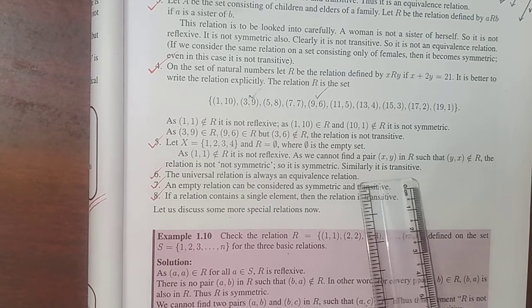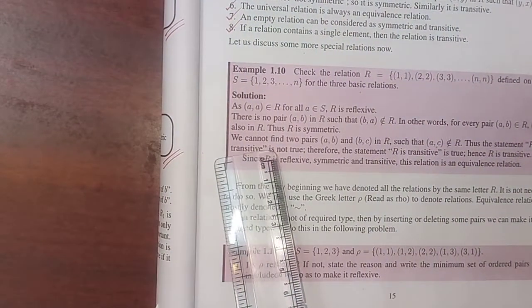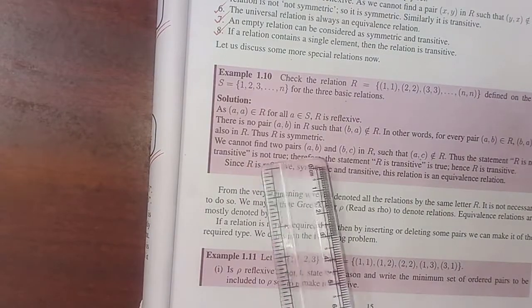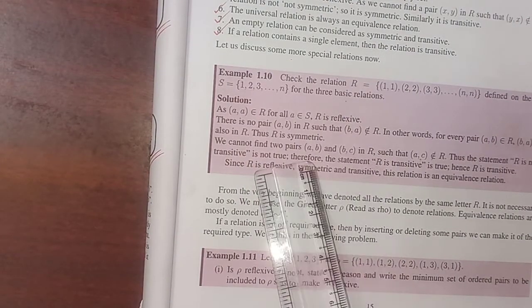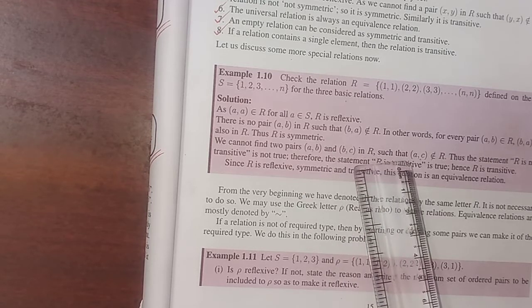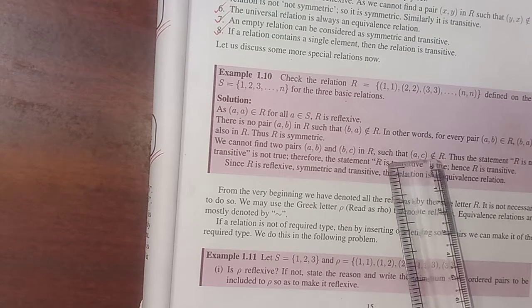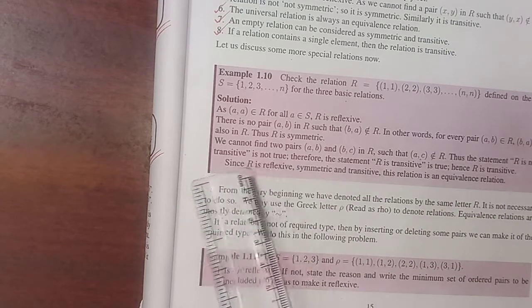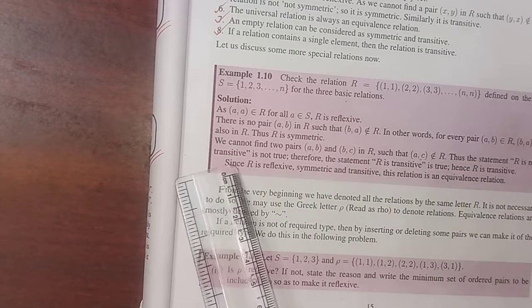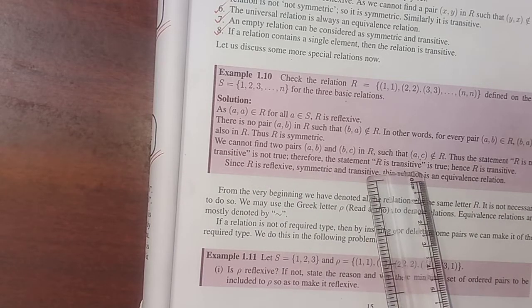Similarly, we can say it is transitive. For transitive, here is the explanation given. Look at that. We can't find two pairs A comma B and B comma C in R such that A comma C doesn't belong to R. Thus, the statement R is not transitive is not true. Not transitive is not true means it is transitive. Okay.